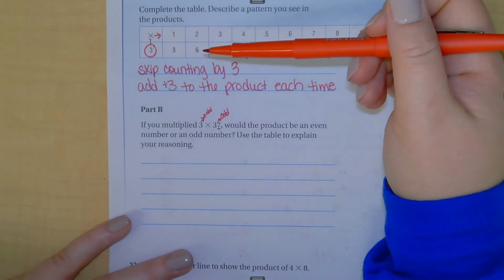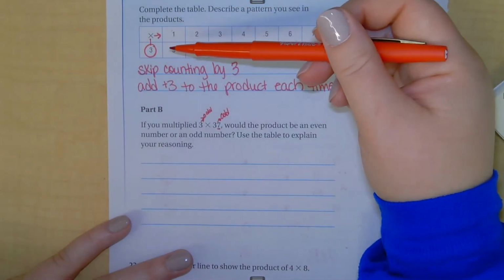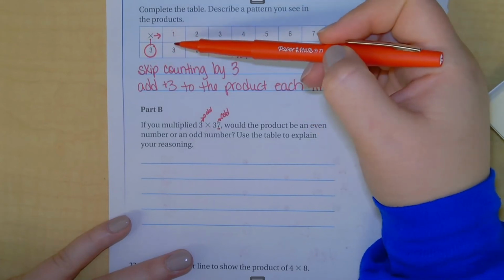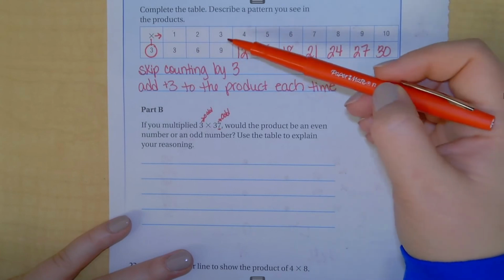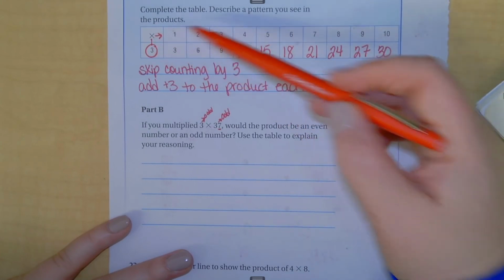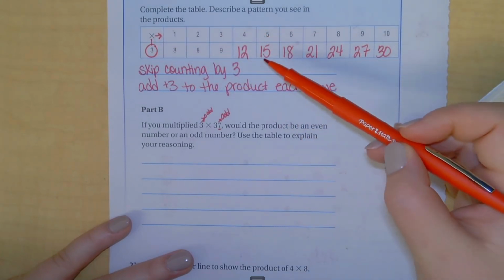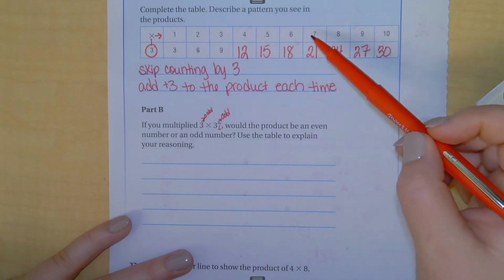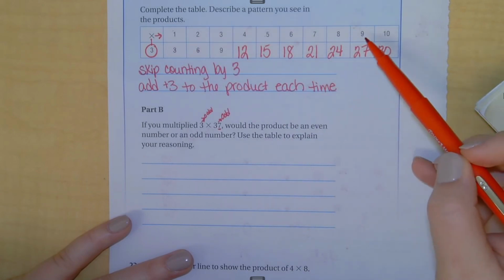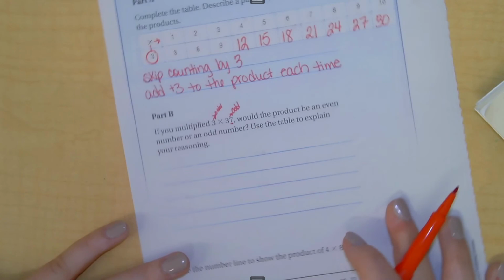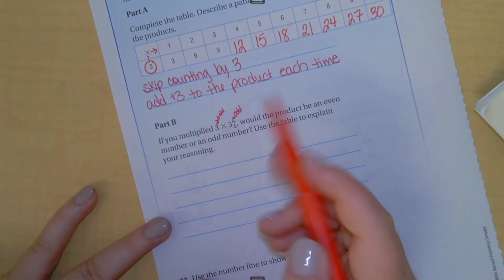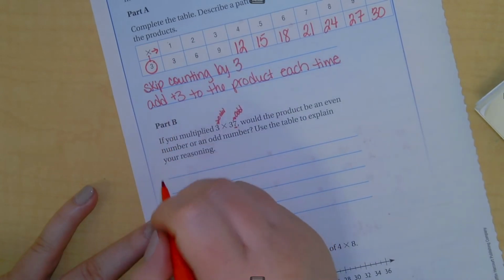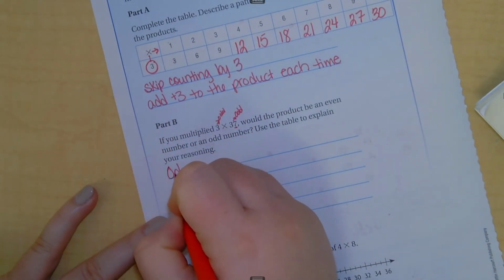Let's look at all the cases where 3 was multiplied by an odd number. 3 times 1 equals an odd number. 3 times 3, odd. 3 times 5, odd. 3 times 7, odd. 3 times 9, odd. Okay. So if I multiply an odd number times an odd number, my answer would be an odd number.